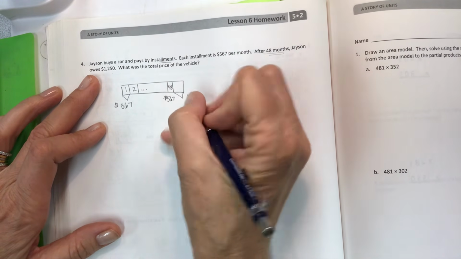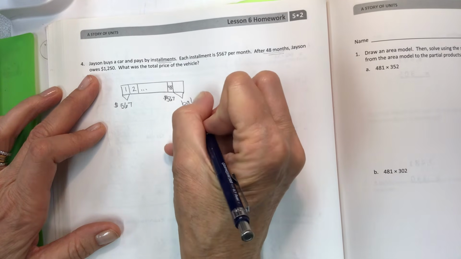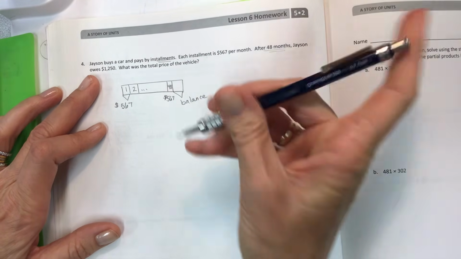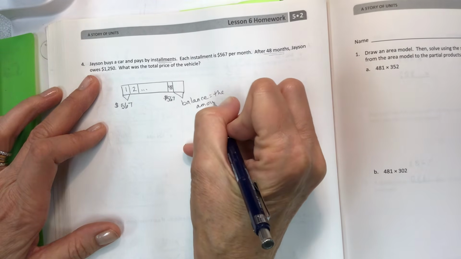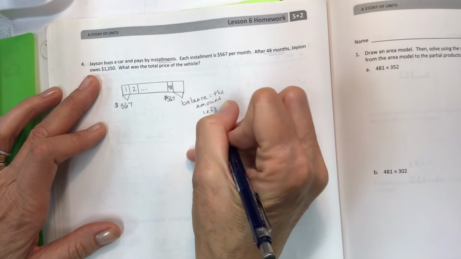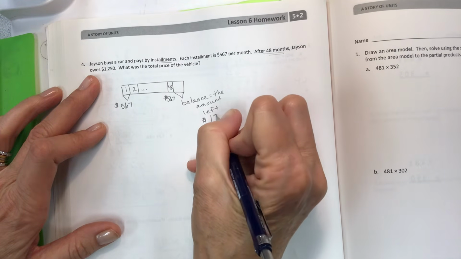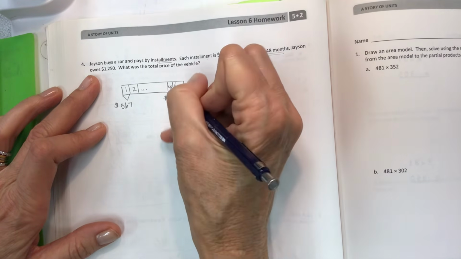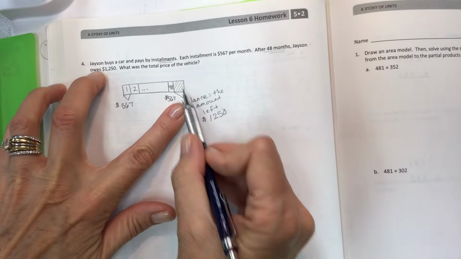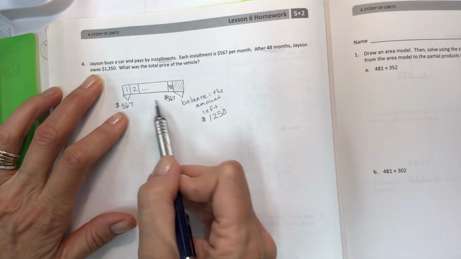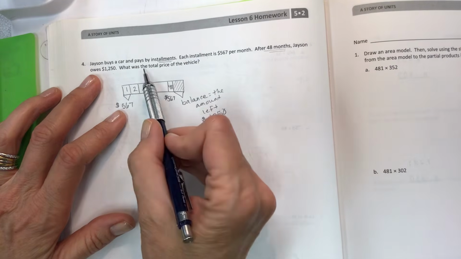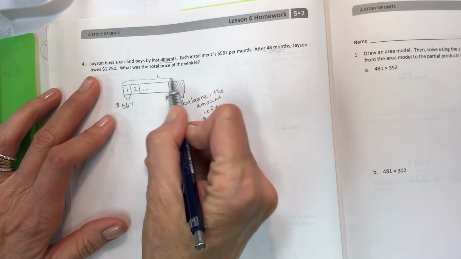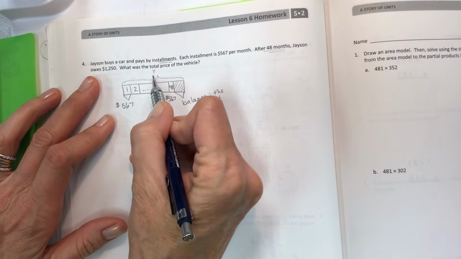And at the end, he has this balance, which is another word that you probably don't know, but it's just the amount that's left, which is $1,250. And this is all the 567s, all the way up to 48 of them.